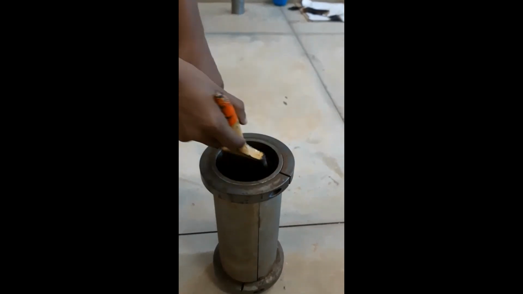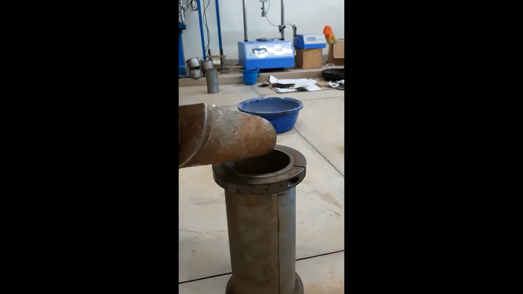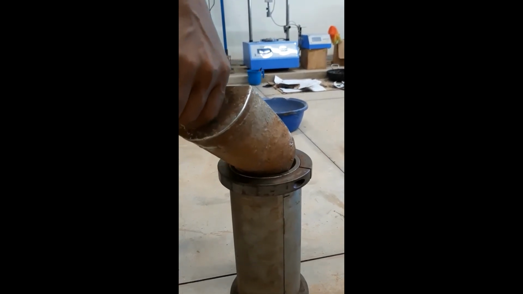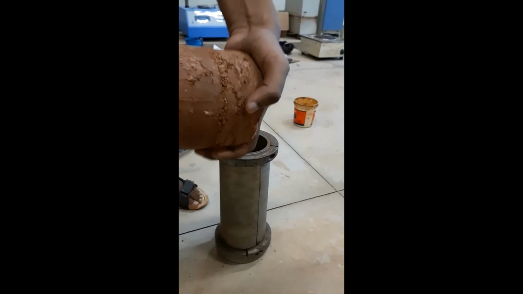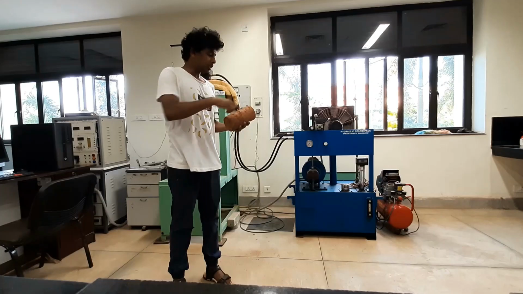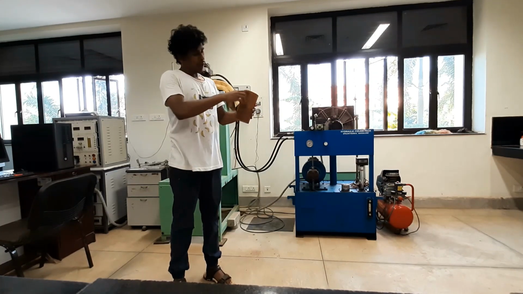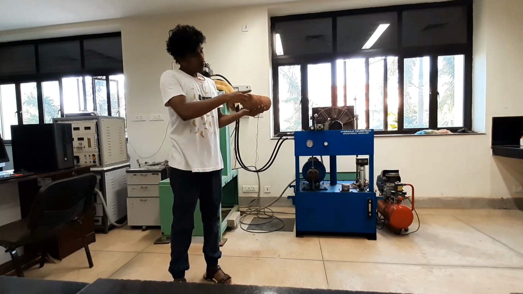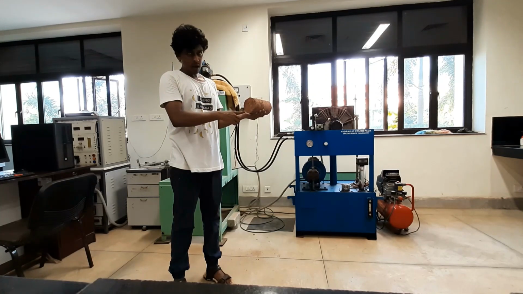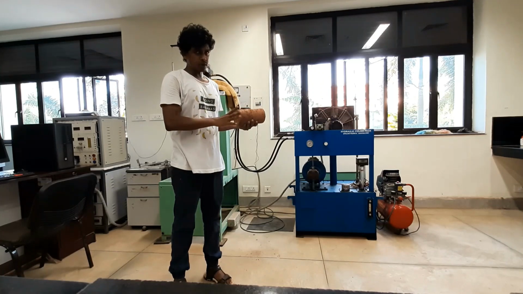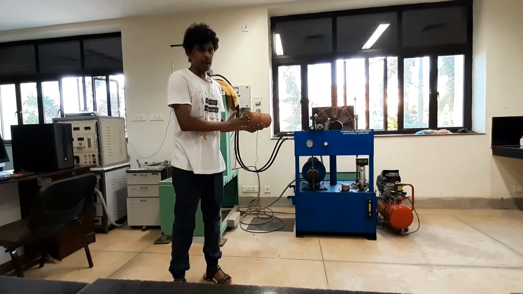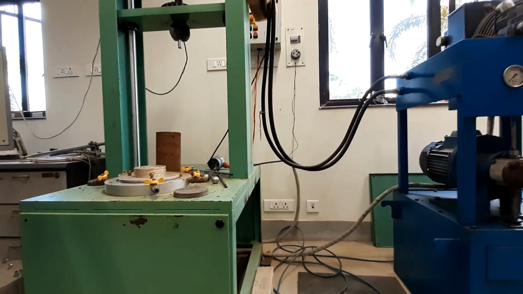First oil the mold, then fill the first layer. Actually we want to fill it in 5 layers with 25 blows each. So this is our final sample. The height of the sample is 200 mm and the diameter is 100 mm. We have made this by heavy compaction, 5 layers, 25 blows each. So we will use this sample for testing the modulus of resilience.